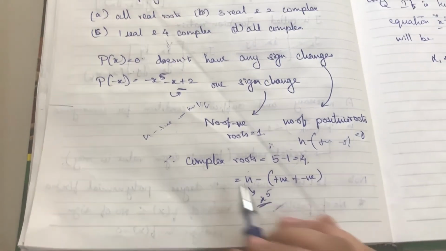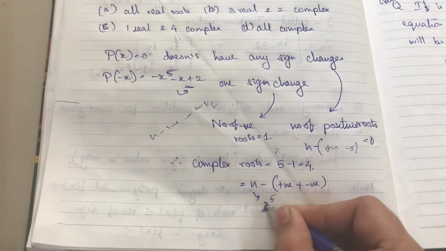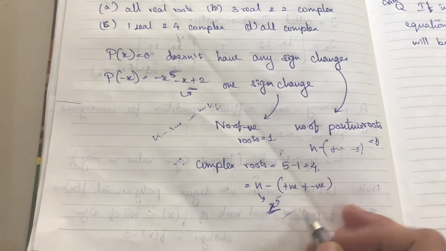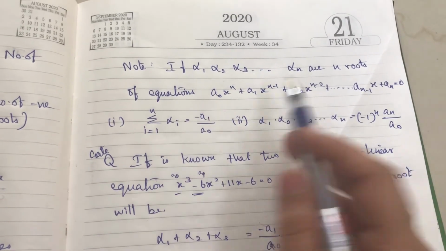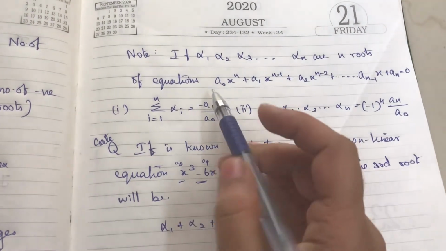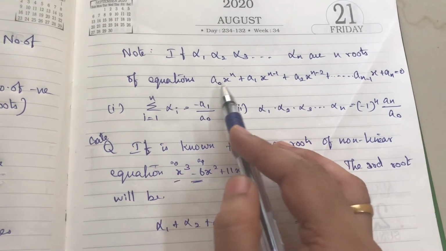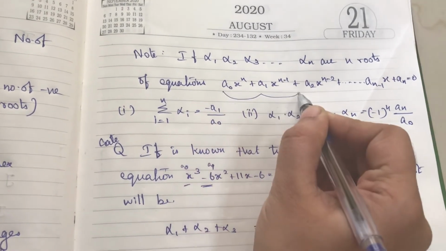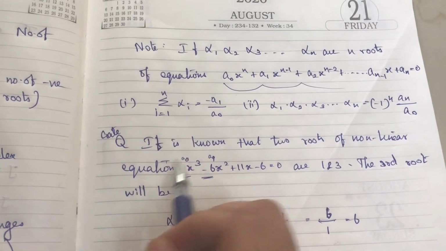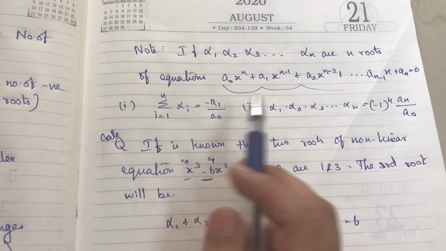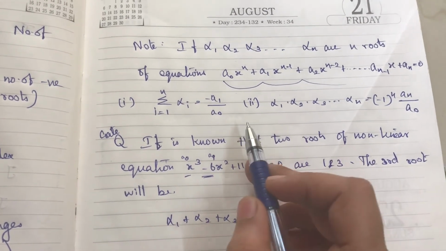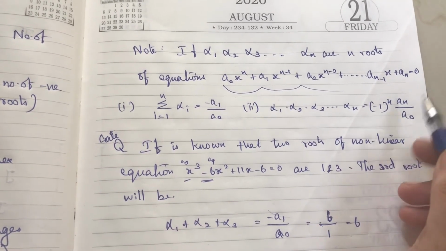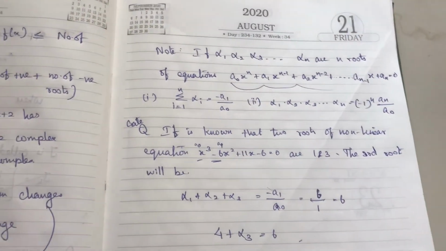Here actually it is x power 5, right? So what is the n here, which is nothing but 5. And then there comes a note: if alpha 1, alpha 2, alpha 3 are the roots, the equation will be a naught, and these are the coefficients. The summation of the roots, i equal to 1 to n, is equal to, as we know, minus a1 by a naught, and in this case the product is minus 1 the whole power n into an by a naught.